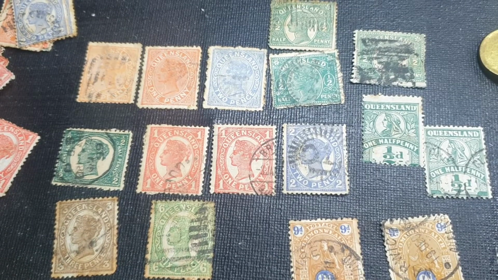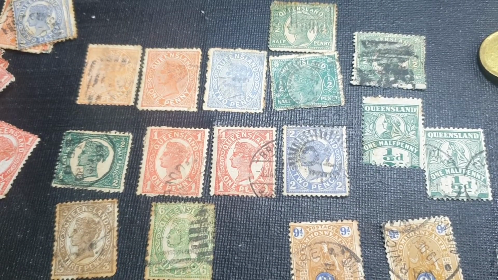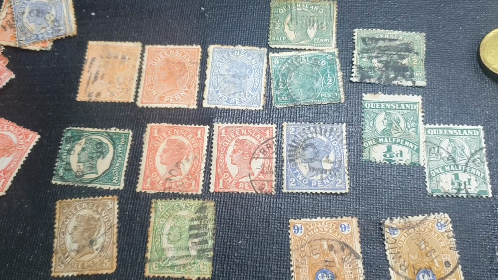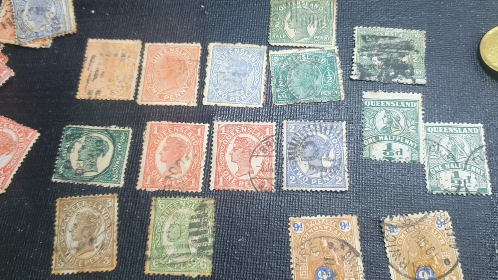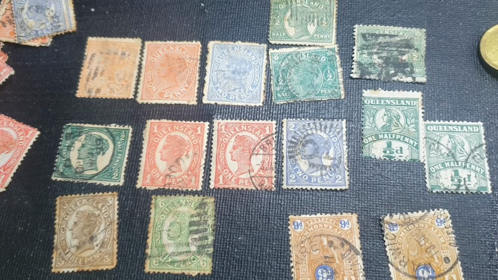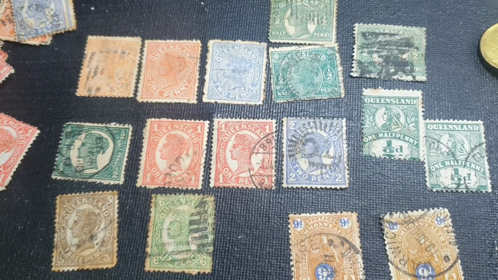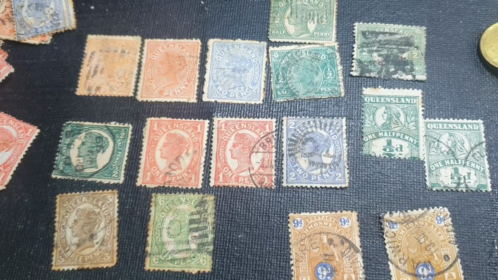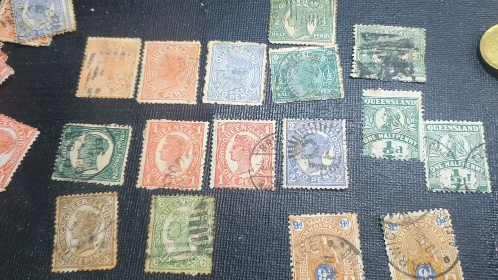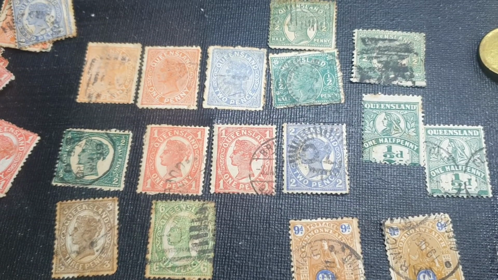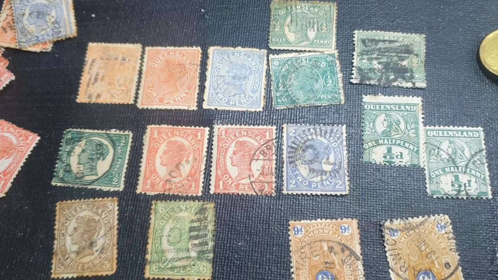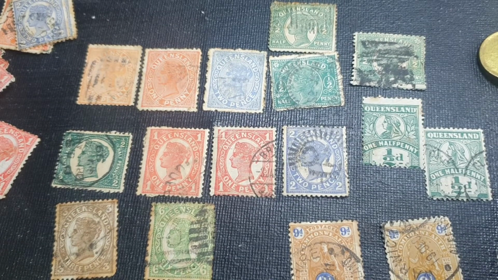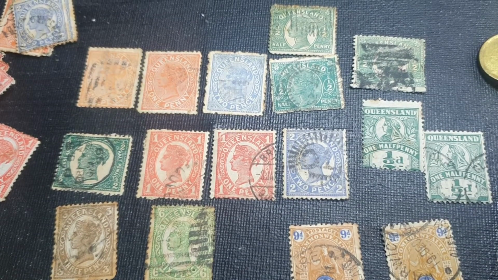So hello, welcome stamp collectors, this is Glenn, and in today's video we're looking at the colonial stamps of Queensland. The first colonial stamps of Queensland were issued in 1860, after the separation from New South Wales, which happened on the 10th of December 1859, and all these stamps have one monarch on them.